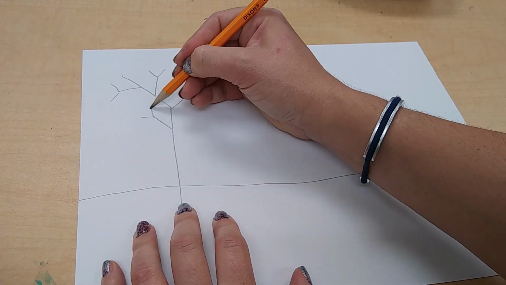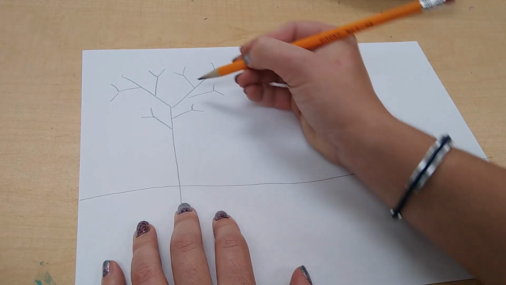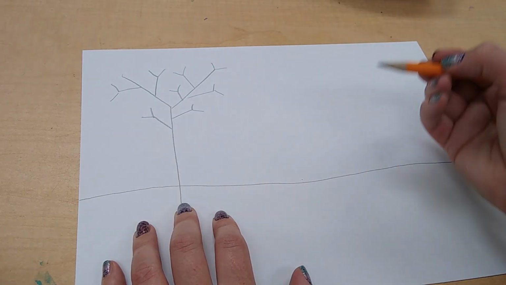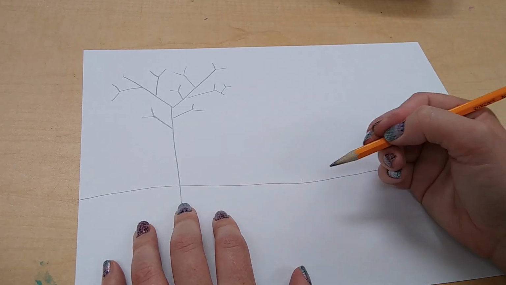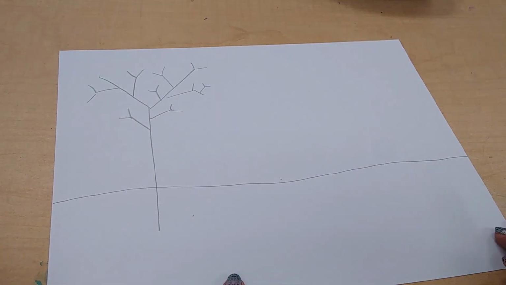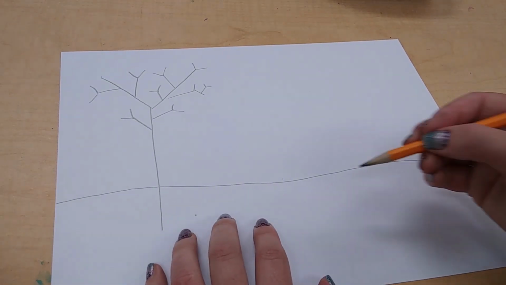I could even add maybe some more little Ys down here, maybe another little one there. I could even have Ys coming off those Ys there. So there's one tree with branches.